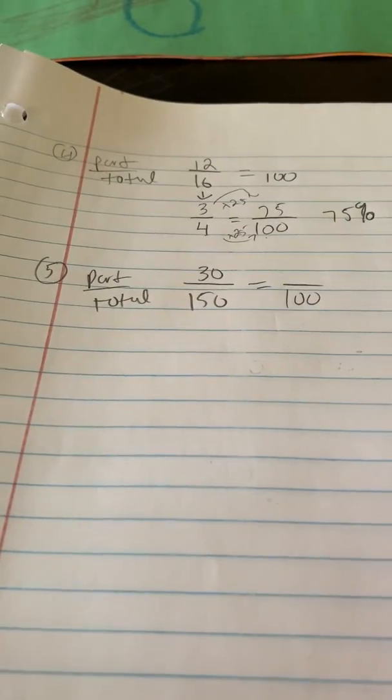Last one for this set. It says that the Xbox was refurbished, part over total. Then we know that the total cost is $150. The Xbox only costs part of that. Again, I can't get to 100, but before I go and do the division problem, it probably is best if I try to simplify it.